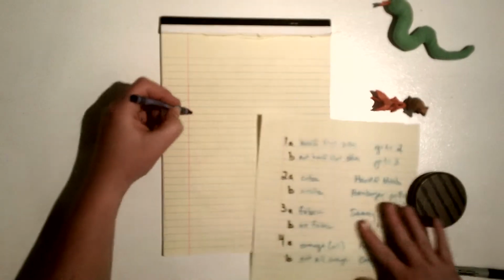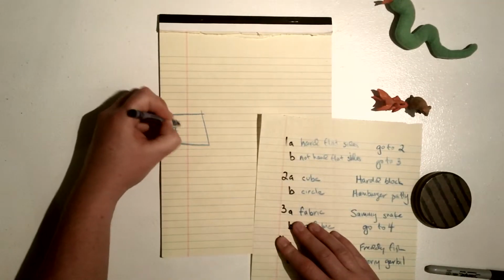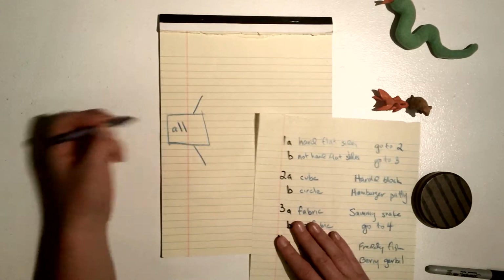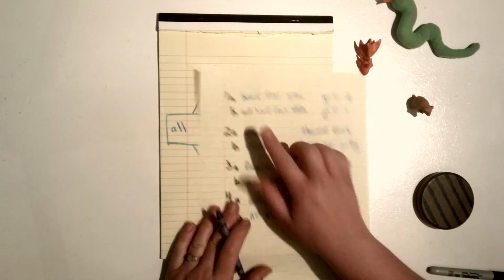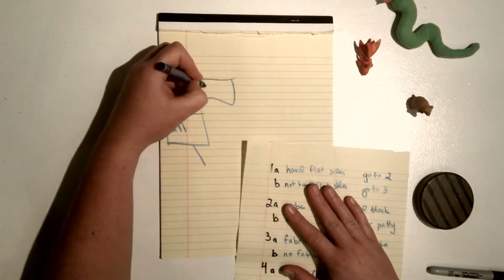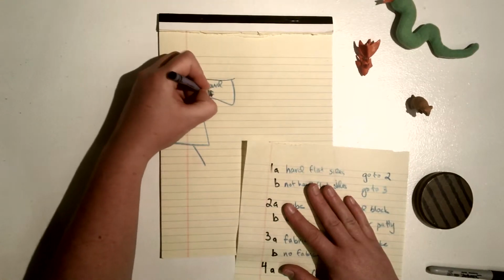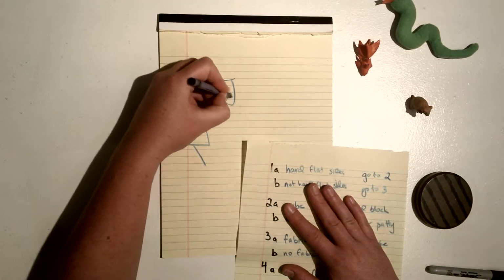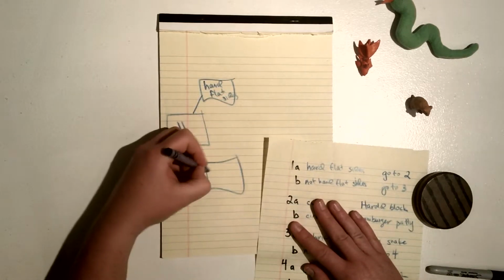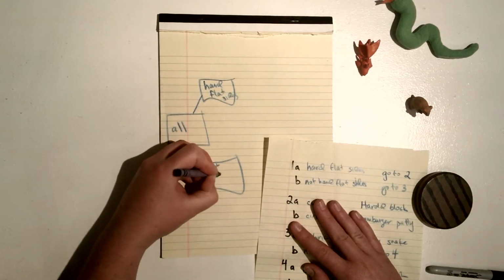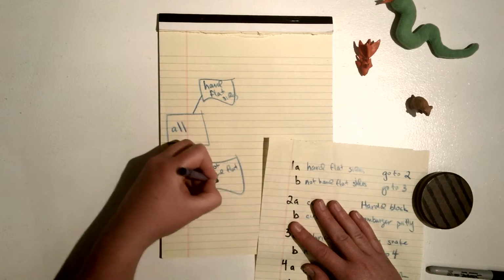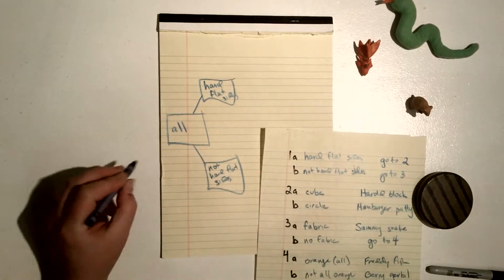So the first one, or box, is going to be everything. And then we have 2 choices. The first thing I did was hard flat sides or not hard flat sides. So we say hard flat sides, not hard flat sides. Now I like to start with 1 and follow the path.